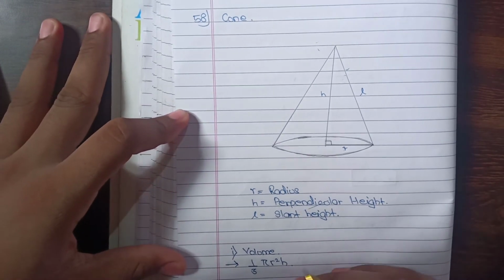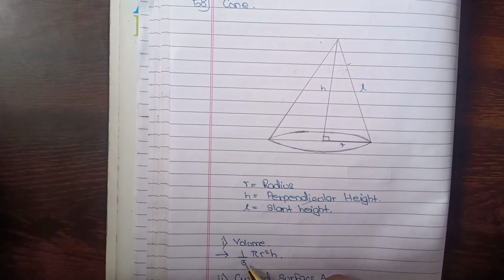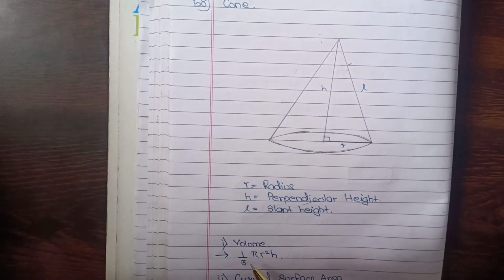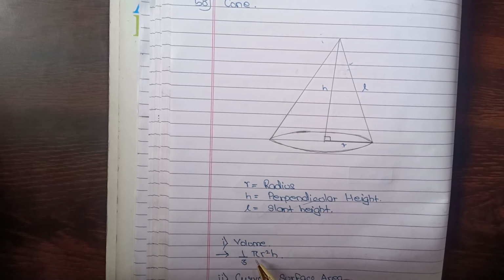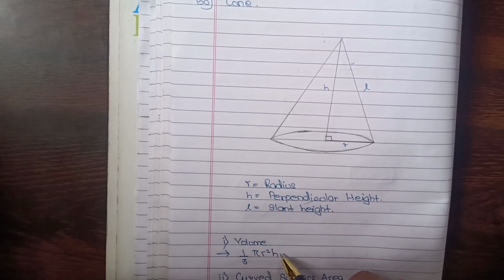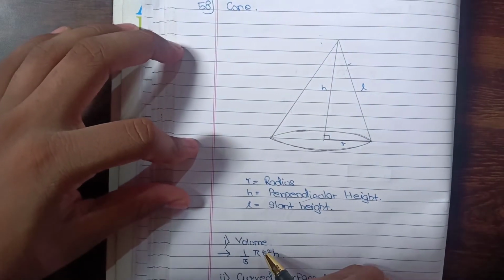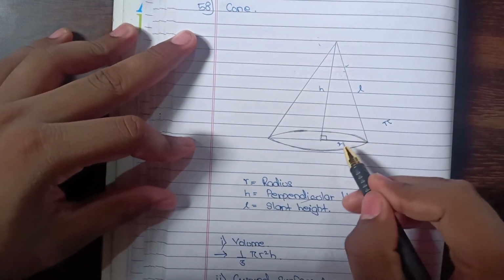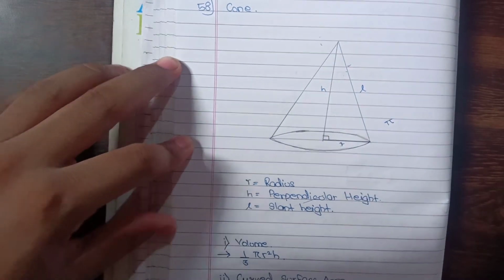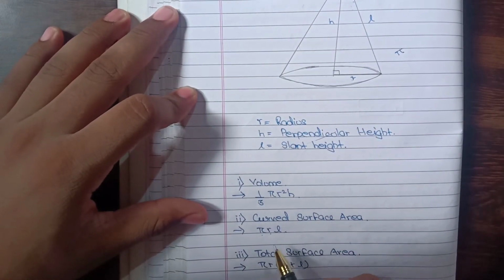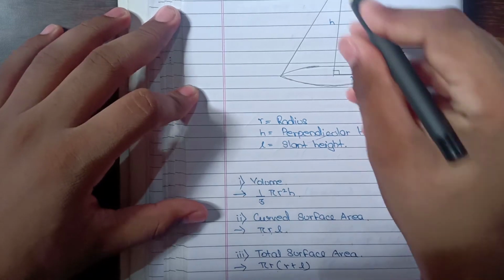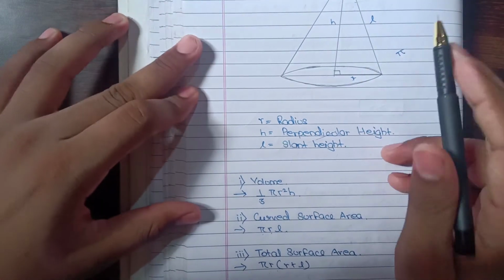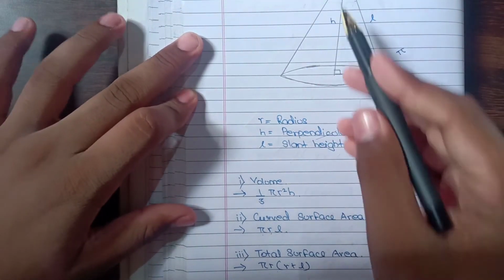Now we'll be learning its volume, which is 1 upon 3 π r² h. Next, curved surface area, π r L, because curved surface area is this part and not this one.